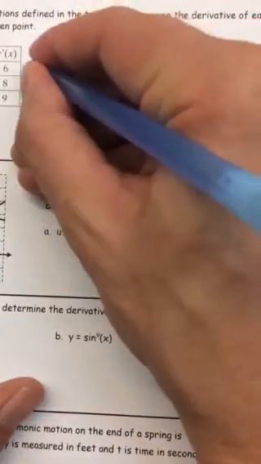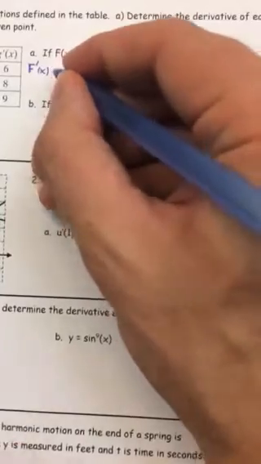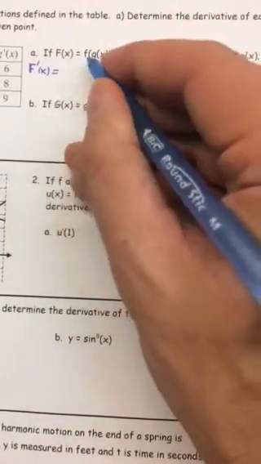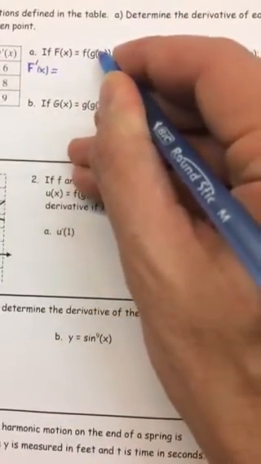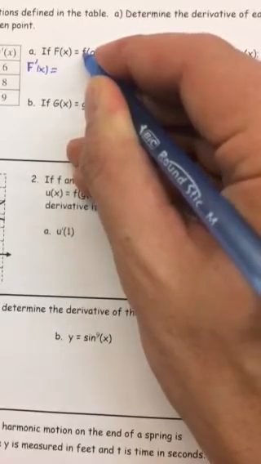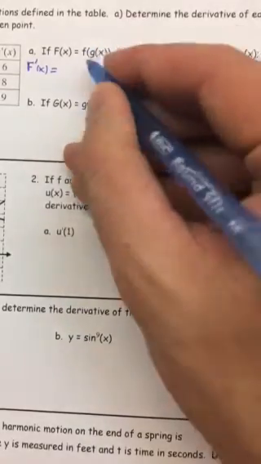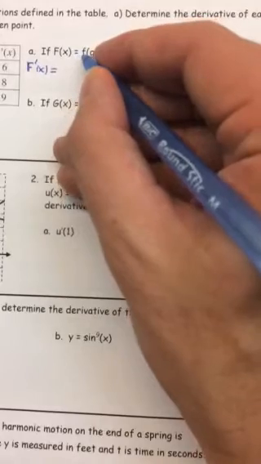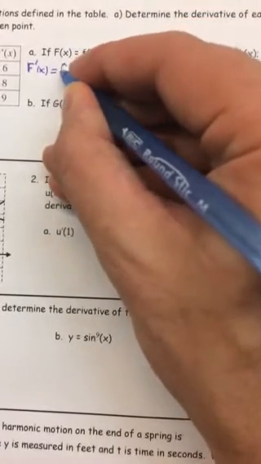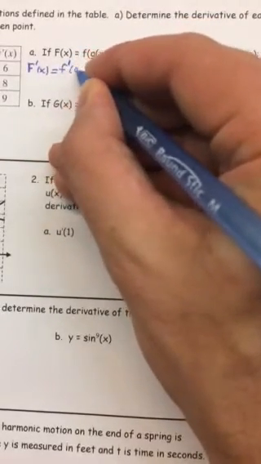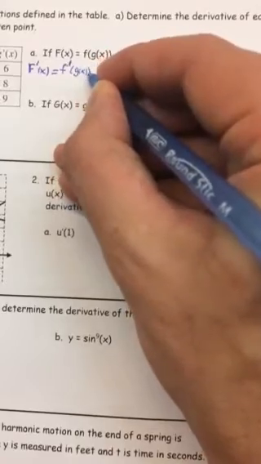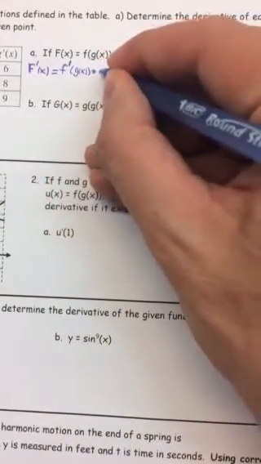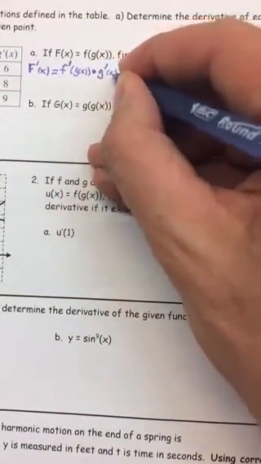So the first thing is to find the derivative of the function. That's part A. And we should notice here we have a chain rule. We have a function inside of another function. This is f of g of x. And this is just directly what the chain rule is. The chain rule says you take the derivative of the outside function with the inside function still inside of it, and then multiply by the derivative of the inside function.